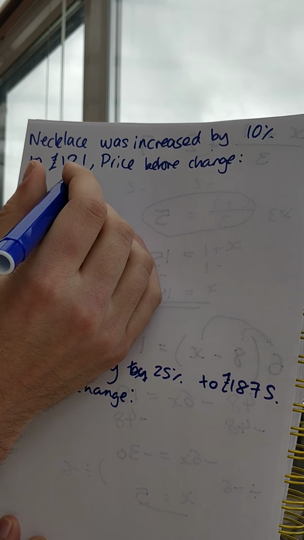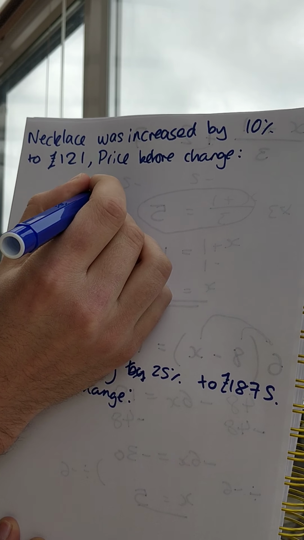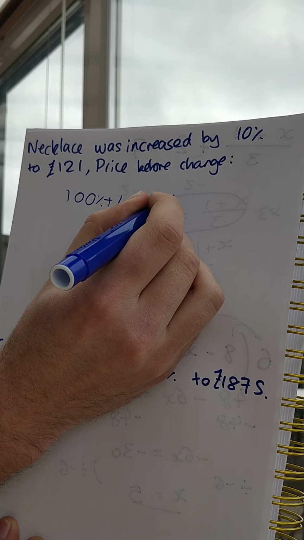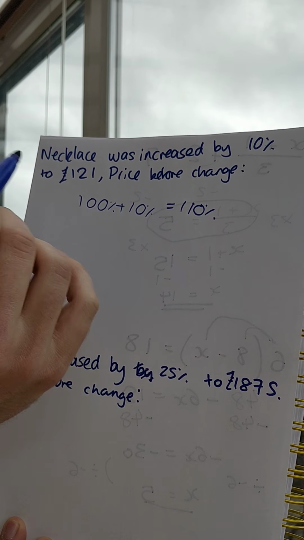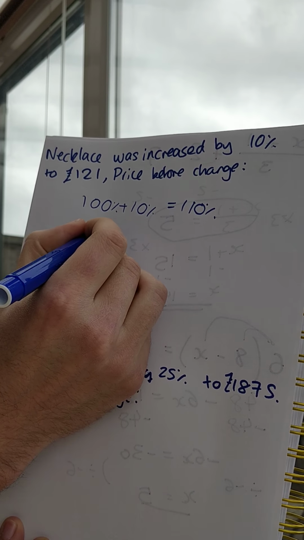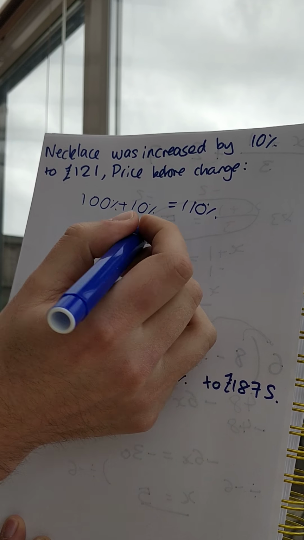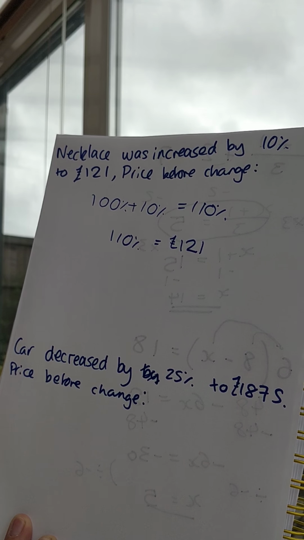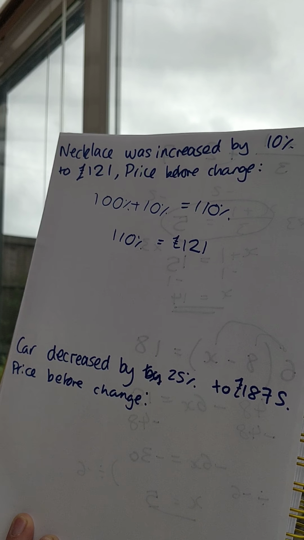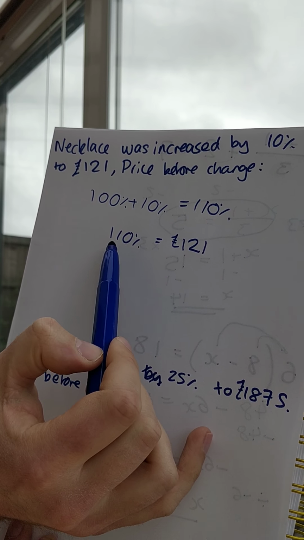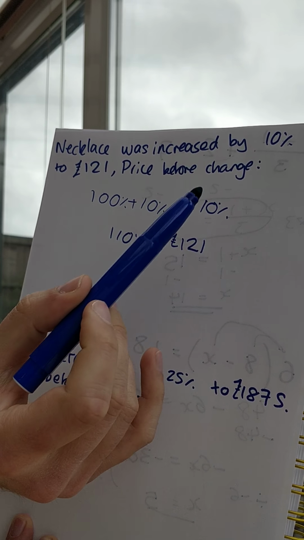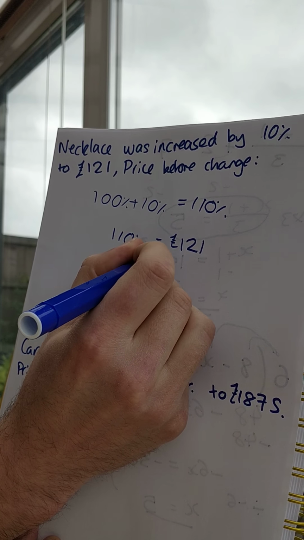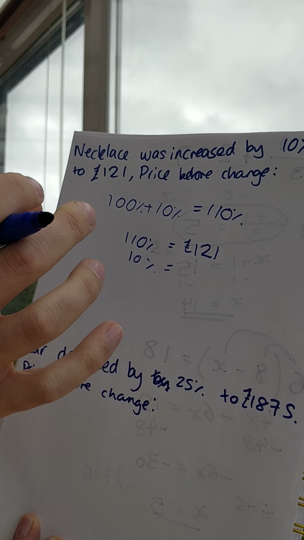Now an increase by 10% means 100%, the value of it, plus 10% equals 110%. So £121 is this increase. So 110% equals £121. Okay? Now, if 110% is equal to £121, you need to work out what 10% is to take it away from 121. So I need to work out what 10% is if I've got 110%.